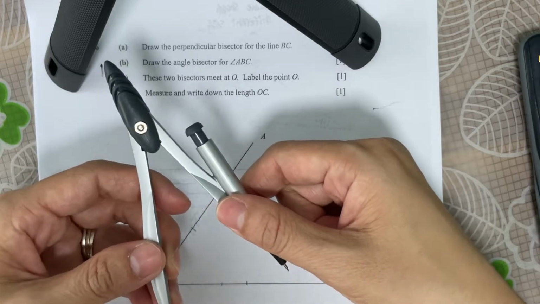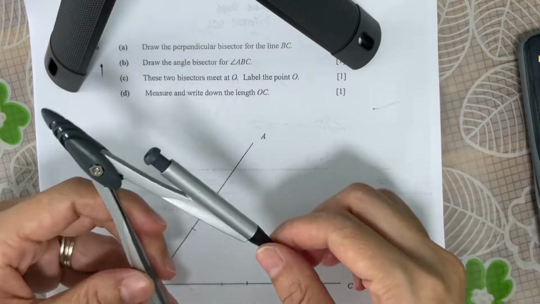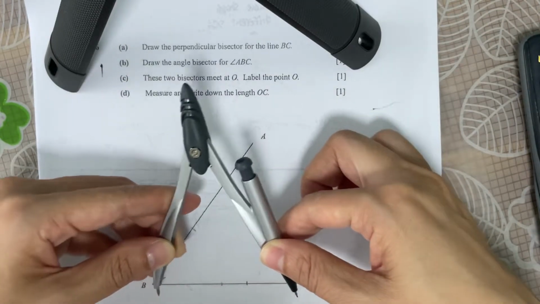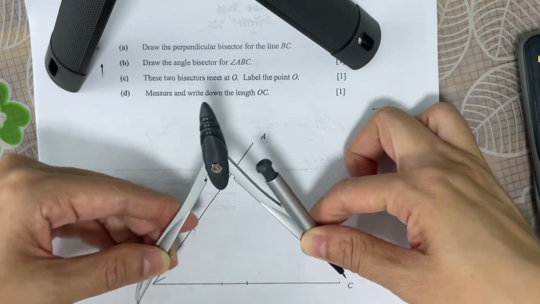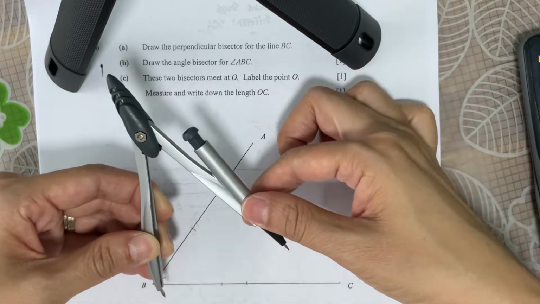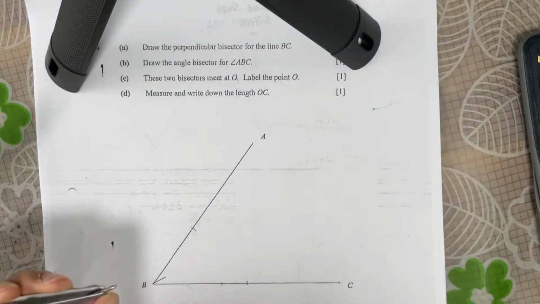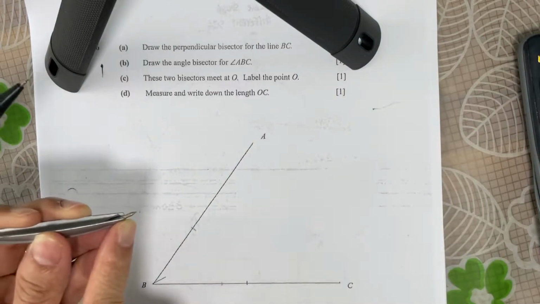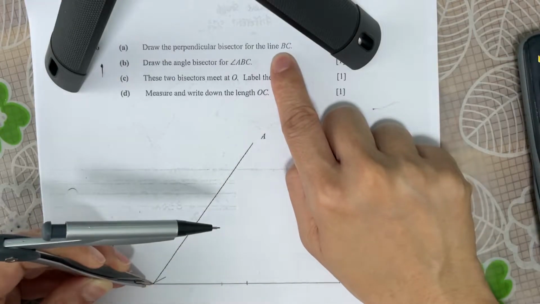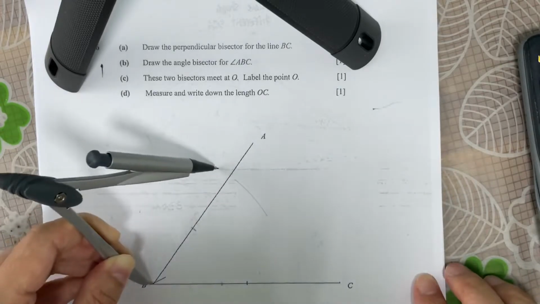For the compasses, we will need to pull the two sides of the compasses apart such that the width apart is more than half of the length of BC. Now this is the length of BC, so I'm going to pull it apart such that it's as wide as more than half of this total length here. Okay, and I'm going to put the pointed part of the compasses against B first, because B is one of the points, right?